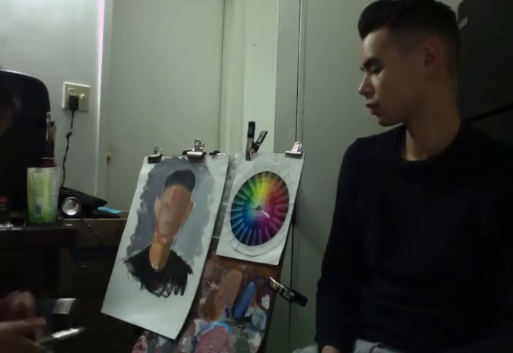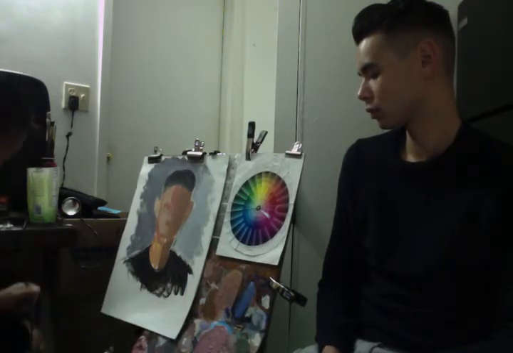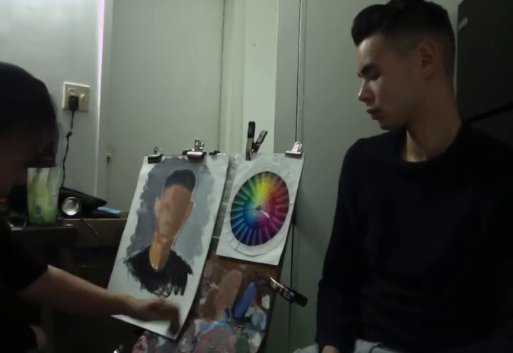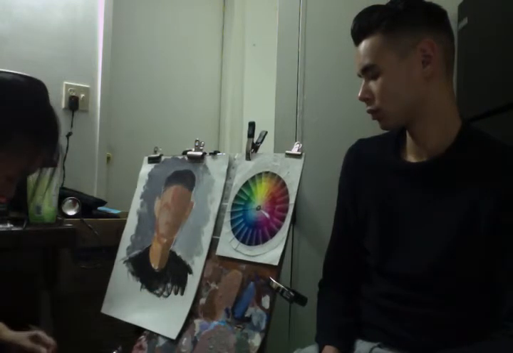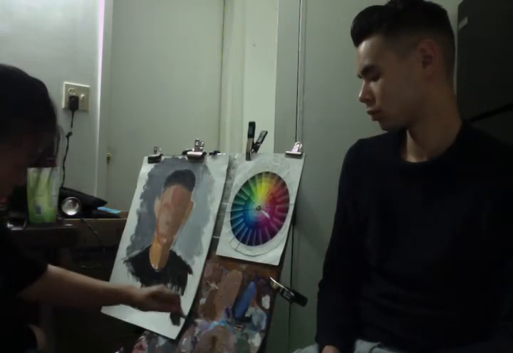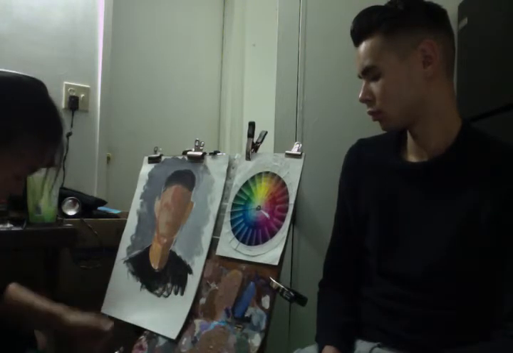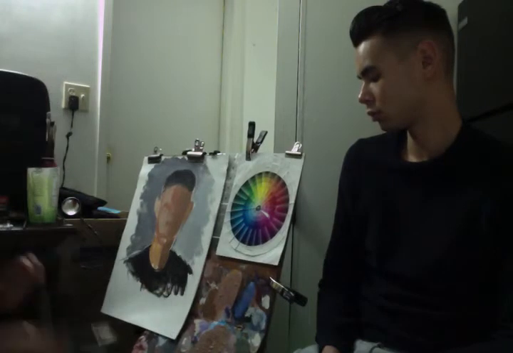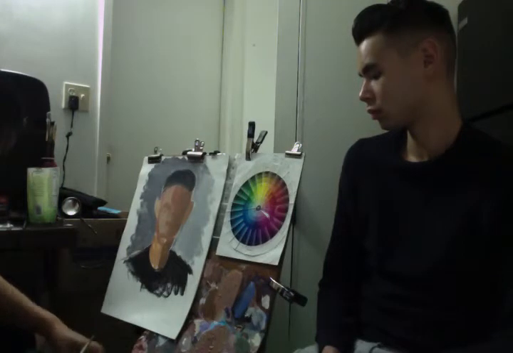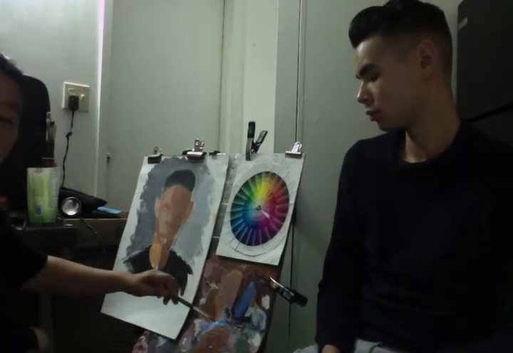Let me put a darker color. This is so red, so I want to make it a more brown tone, so I'm going to put some green to it. Green. No, it's too much green, so I'll put a little bit of orangey. I have to squeeze out some red brown here. Red brown.